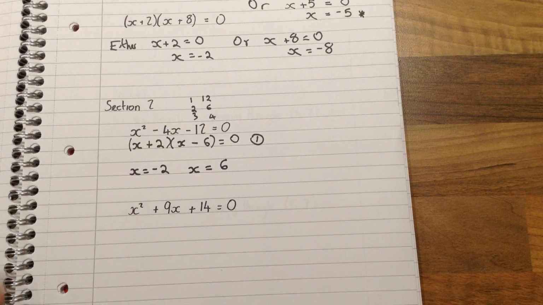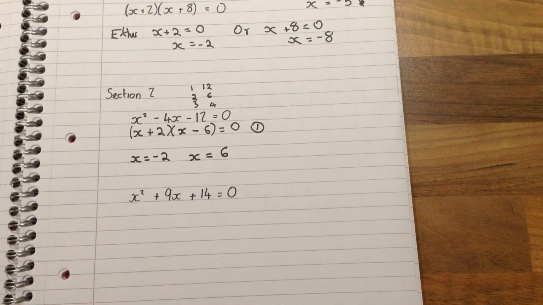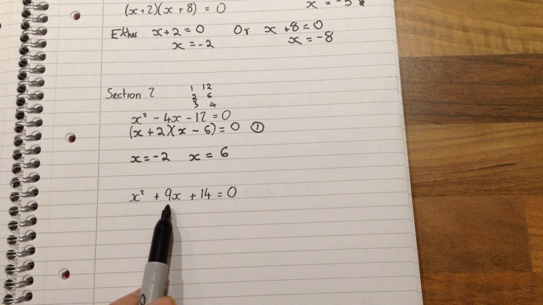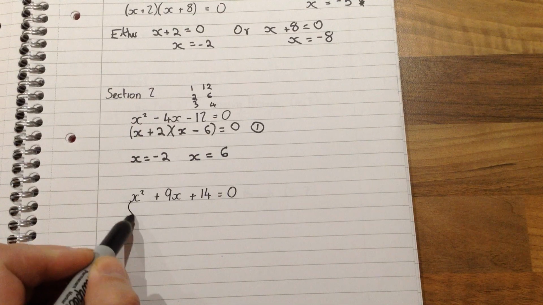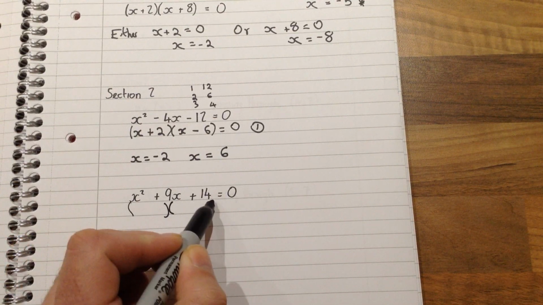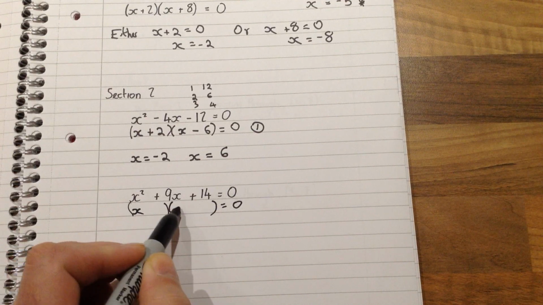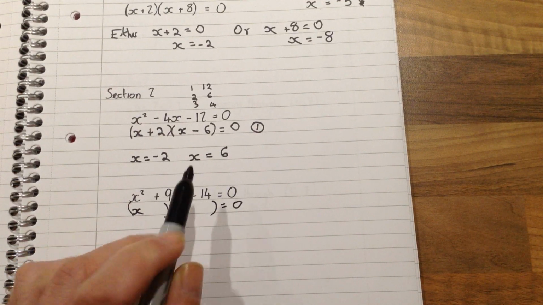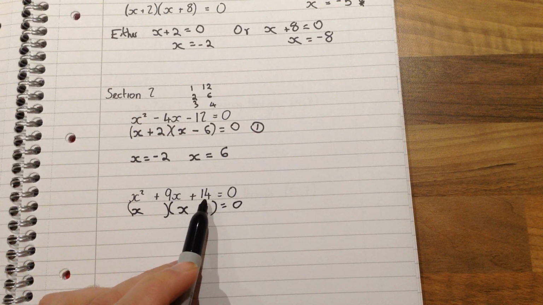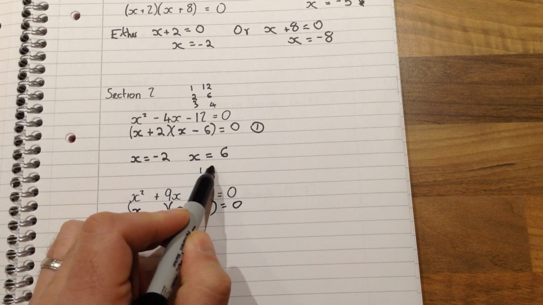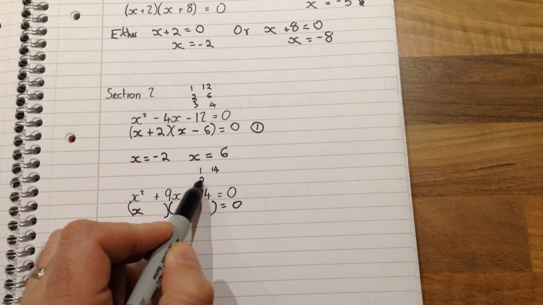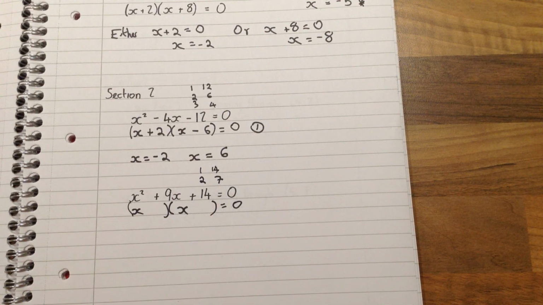The final example we've got is this: x squared plus 9x plus 14. So again, we need a little double bracket with an x in both. And then I need two numbers that times together to make 14. Well, the only options here are 1 and 14, and 2 and 7.